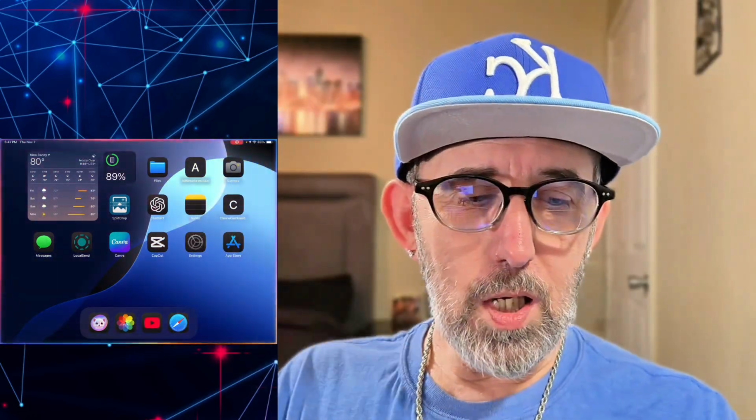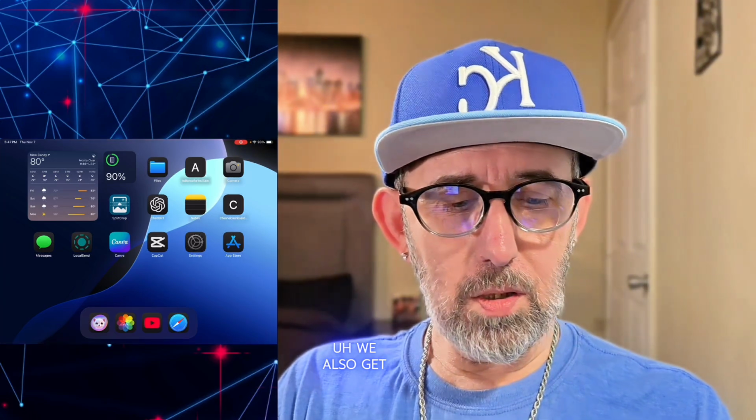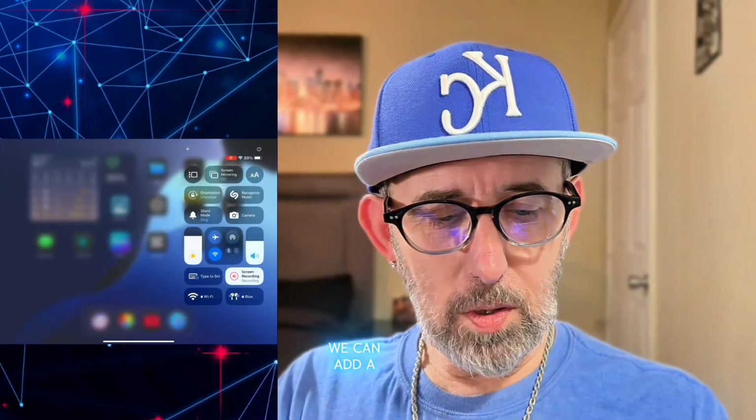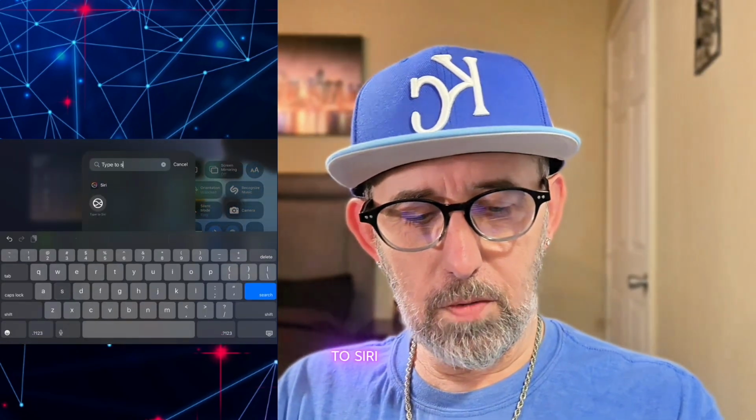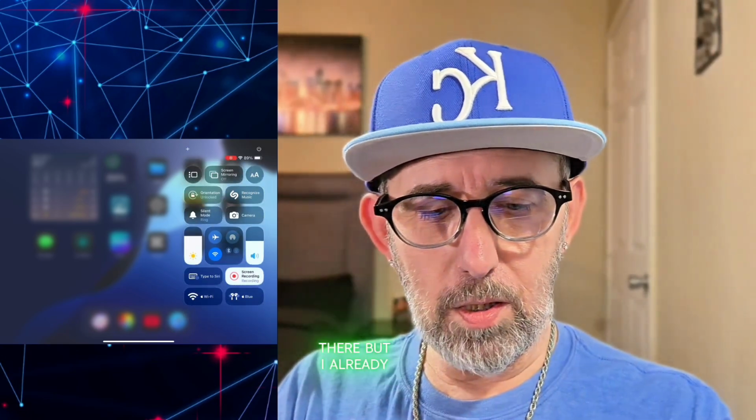Control Center. Now with Control Center, just like we've seen with Siri, we can do type to Siri. We can add a control, type to Siri. And as you see, it comes up right there.